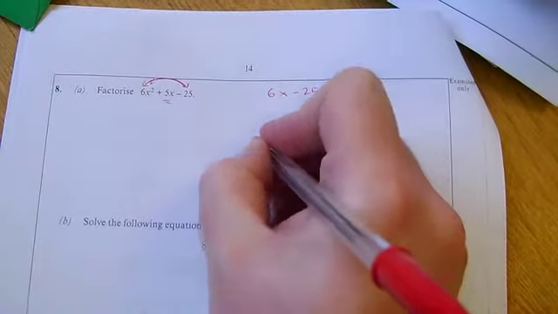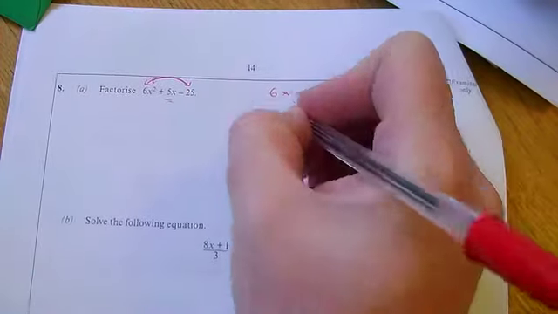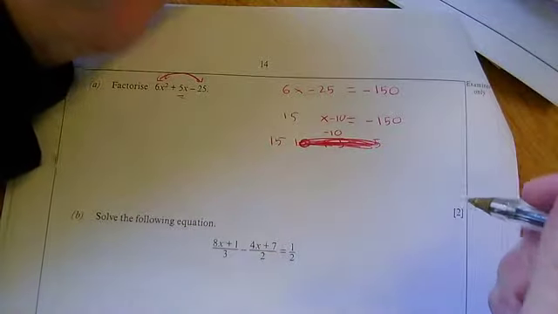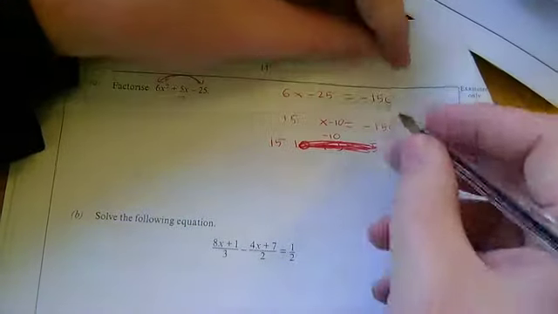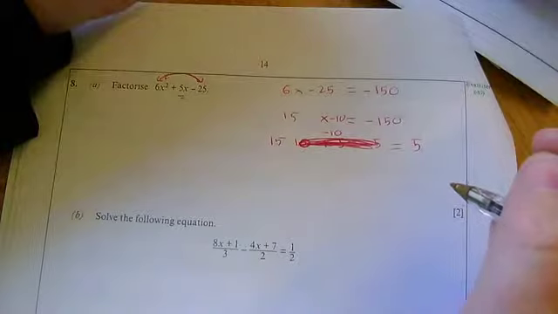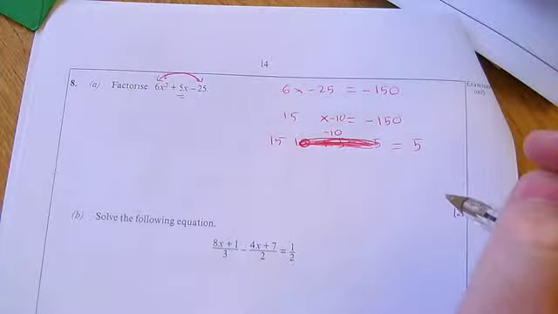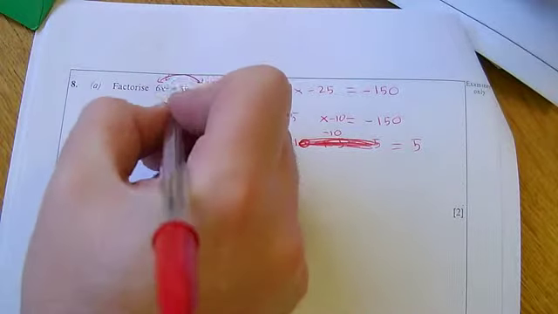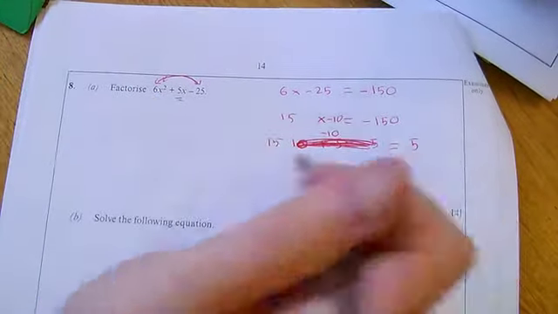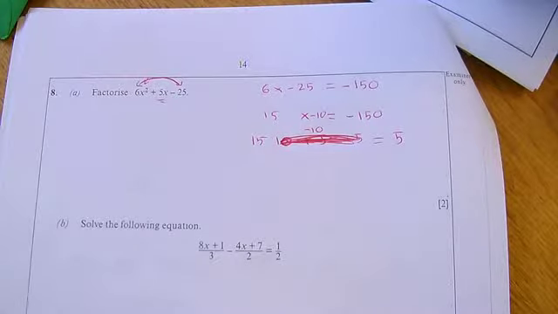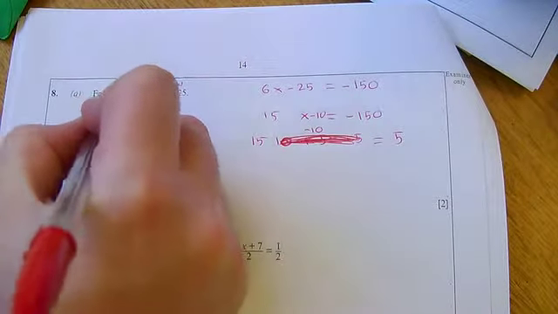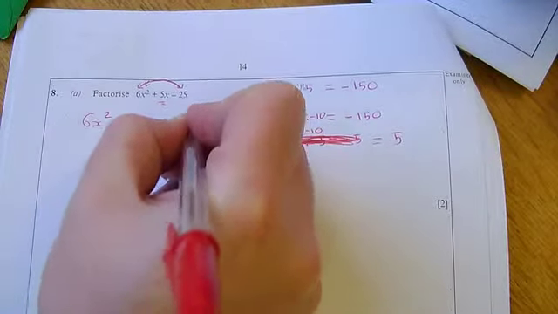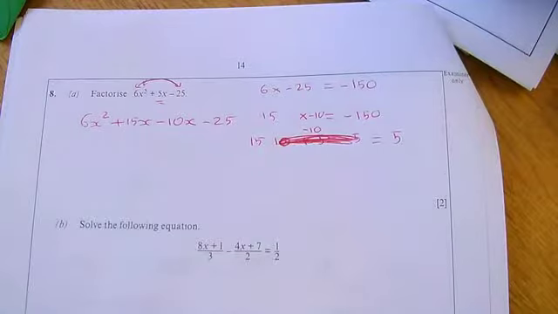So 15 and minus 10, and 15 and minus 10. So 15 times minus 10 is minus 150, and 15 take away 10 equals 5. Okay? So what you do now is, because we know the 5 equals 15 take away 10, we can change that 5x in the middle to plus 15x minus 10x minus 25.